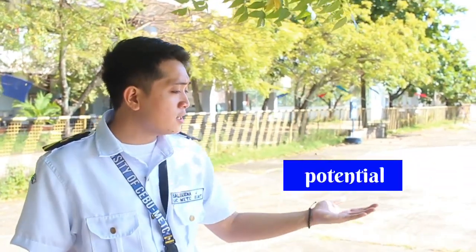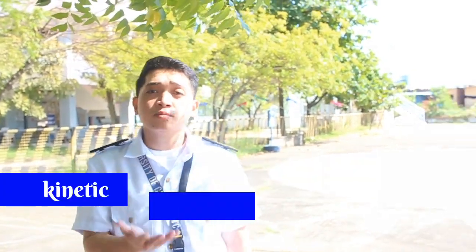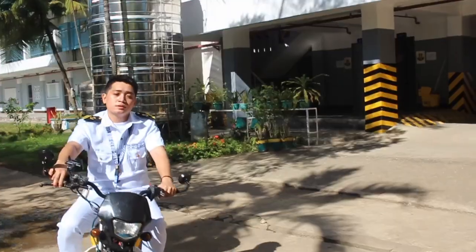The second one is energy. Energy is the capacity to do work. It exists in various forms such as potential, kinetic, thermal, etc. This motorcycle has kinetic energy due to its motion.